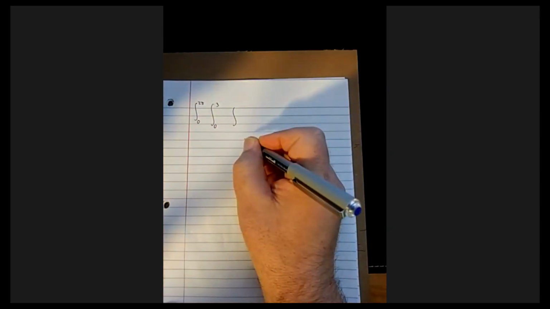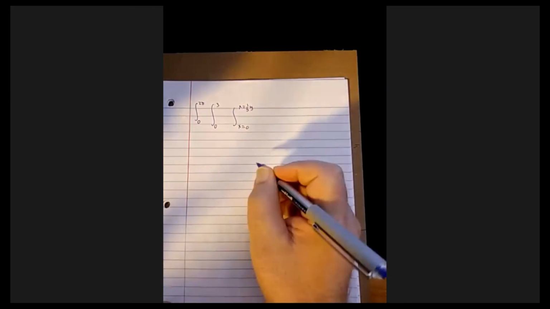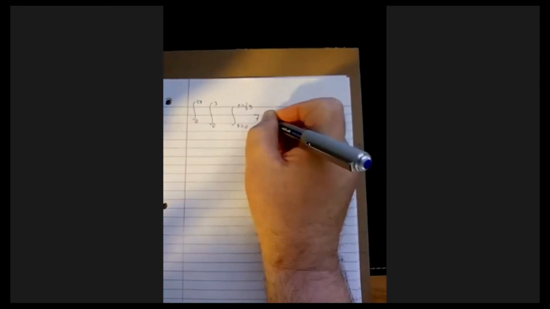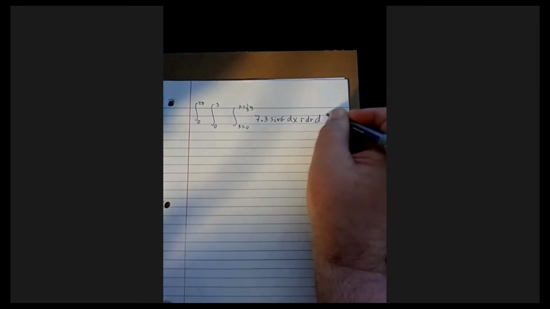Now, I'm going to rewrite that guy that we had a few seconds ago. It's the integral from 0 to 2 pi, followed by the integral from 0 to 3, followed by the integral of x equals 0 to x equals 1/3 y. And the guy that we had, which was 7 times 3 lots of the sine of theta. And then we're going to do a dx, an r, a dr, and d theta. I'm just rewriting that guy nicely. Okay, let's see what we've got here.